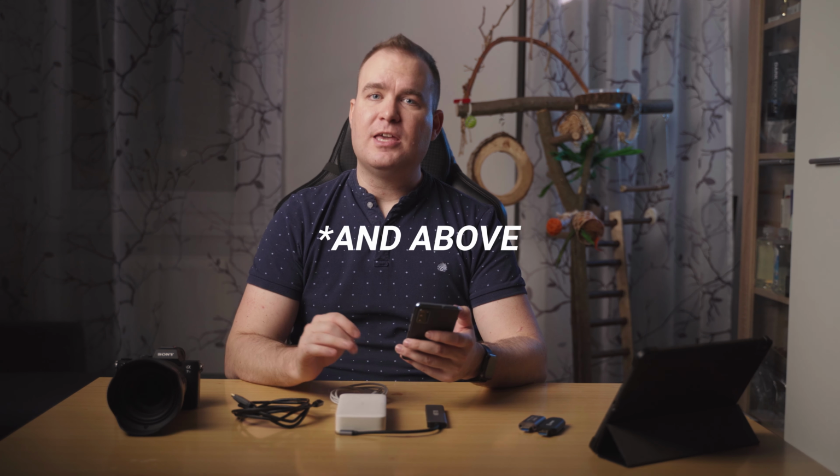Let's start with the phone. In this example, I'm going to be using a Samsung S20 that runs on Android 11. It is important to note that this method that I'm going to be showing you works only on Android 11.